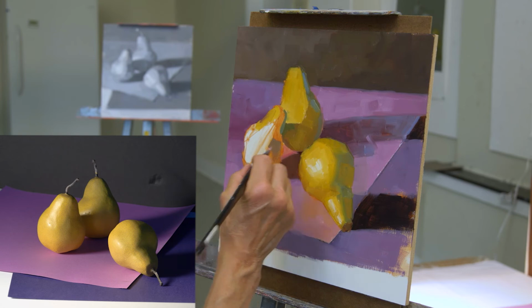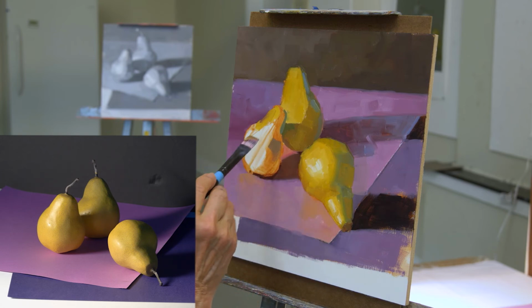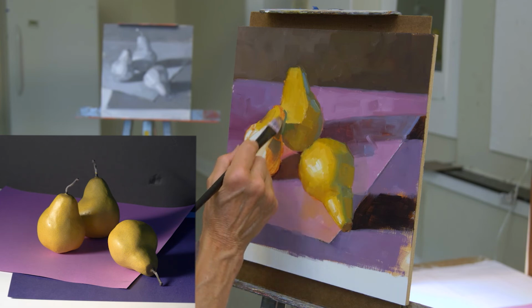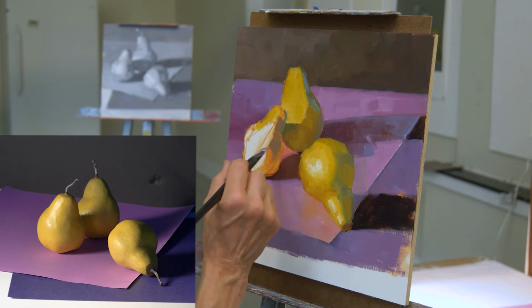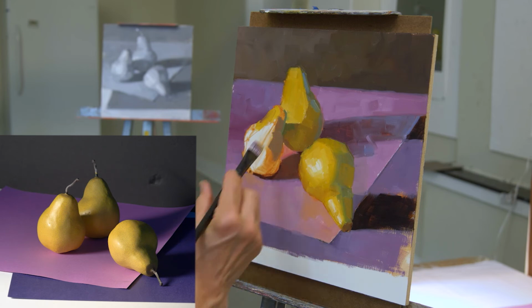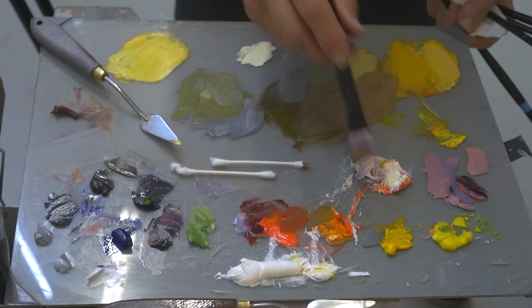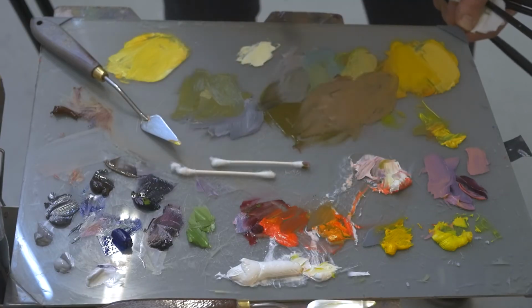This pear is so much warmer in its shadow. And when I'm done here, I really am going to have you guys all get your viewers and come look at the colors that are here, because it does go pretty crazy. I'll lighten that up a little.